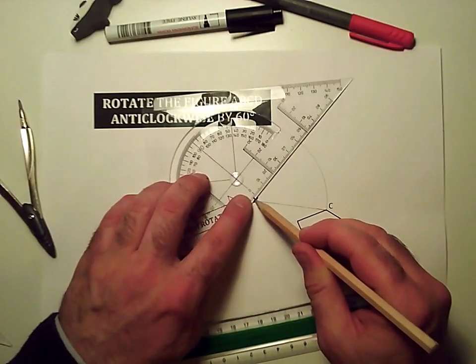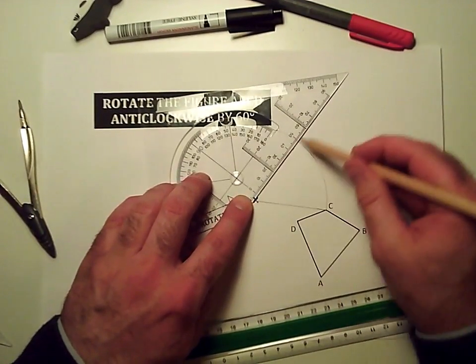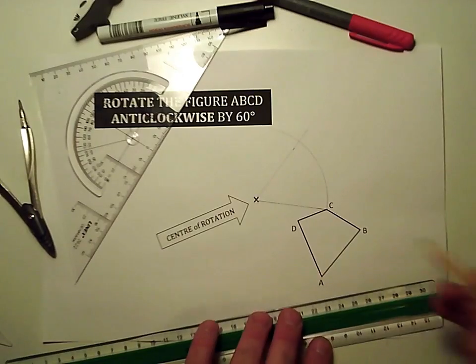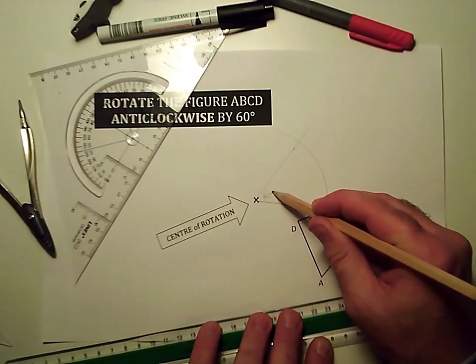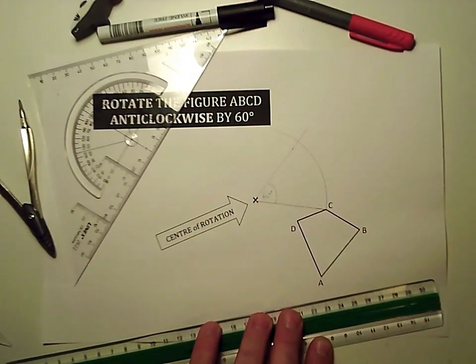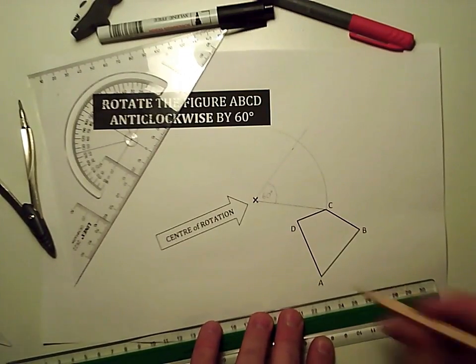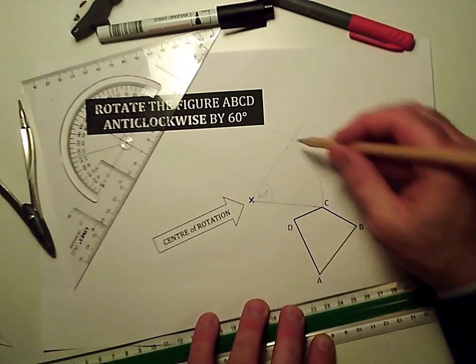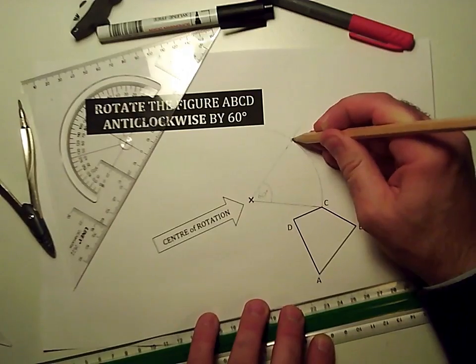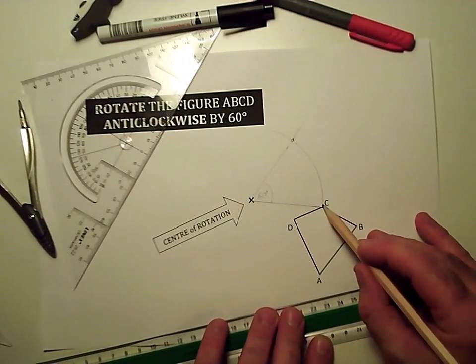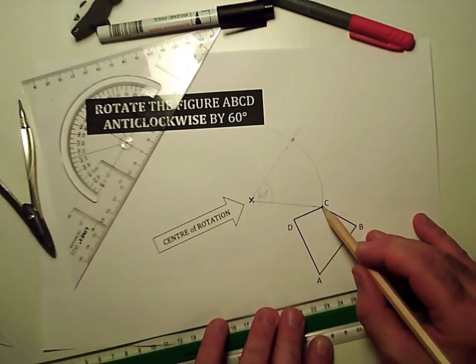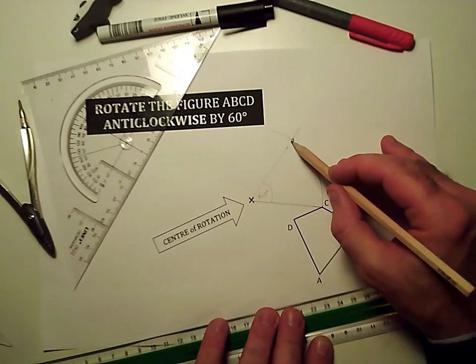So if I just draw a line out at 60 degrees. So I've just made a 60 degree angle at the center of rotation, and it's landed here. So that means that the point C is going to go from here round to here.